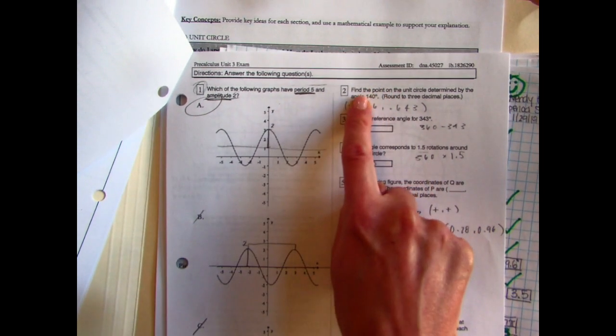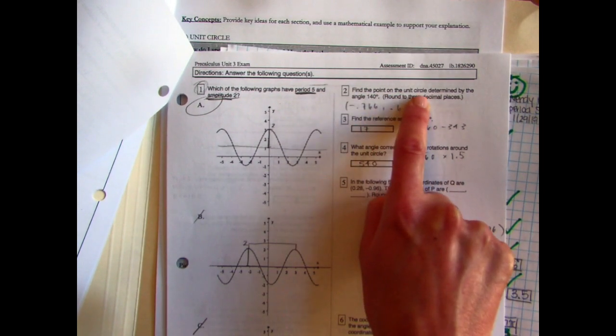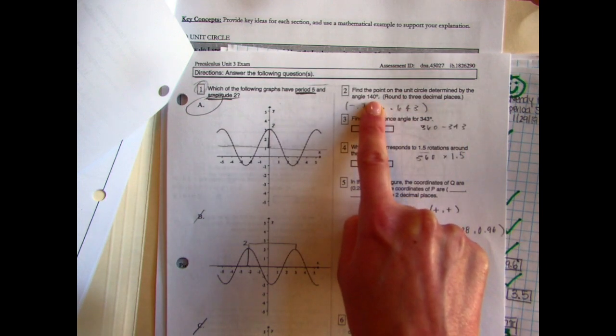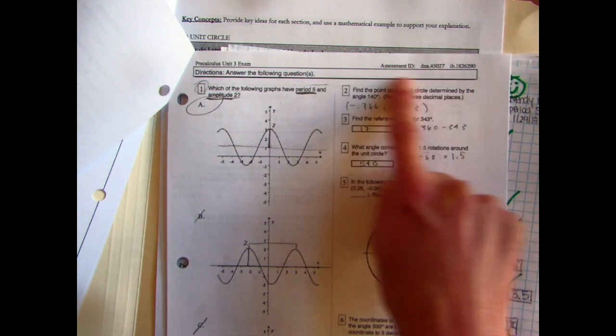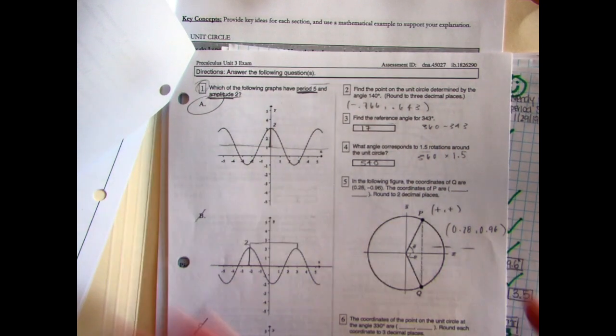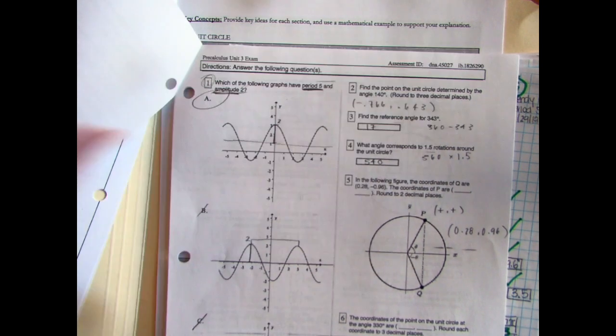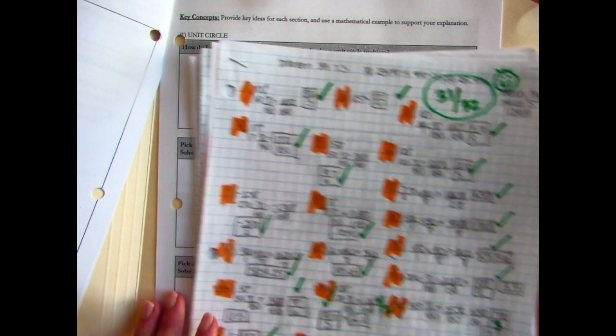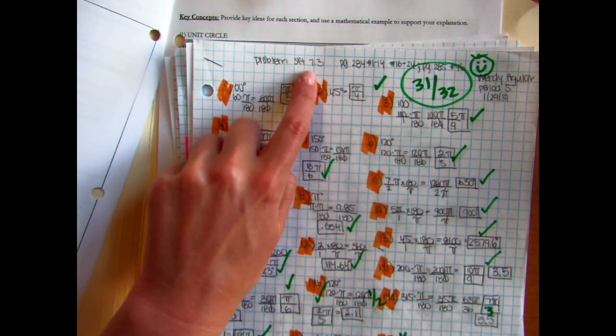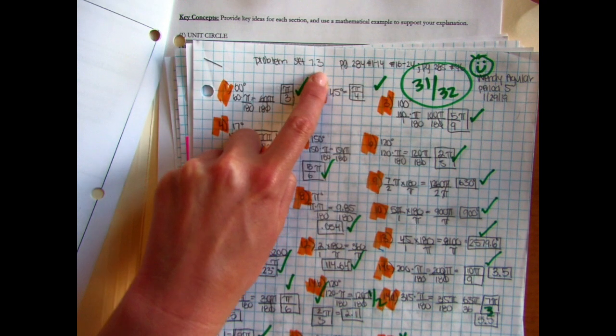Some other options, other assessments that I'm going to use are problem sets. So anything that says 7 point something is from Unit 3 because we use Chapter 7 in the book. So these are all of your Unit 3 problem sets. 7 point something are going to be something to do with the unit circle.